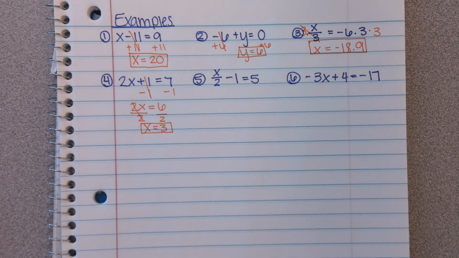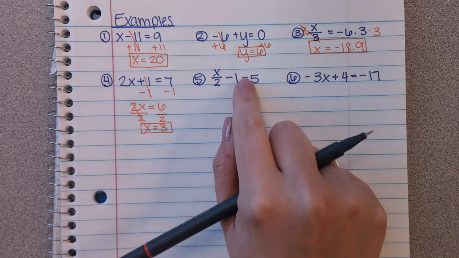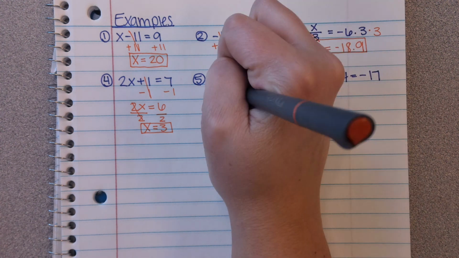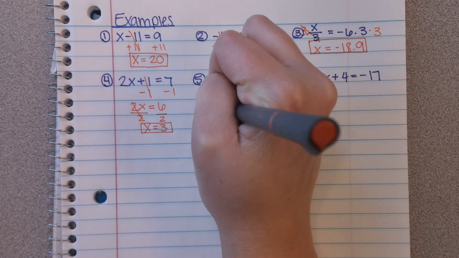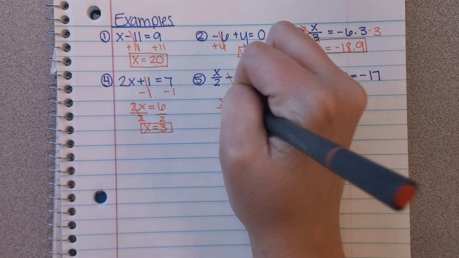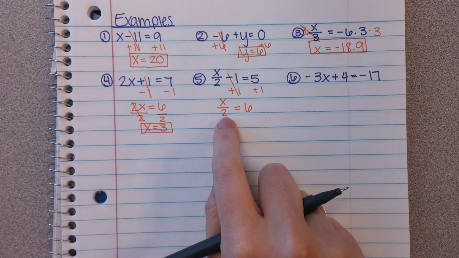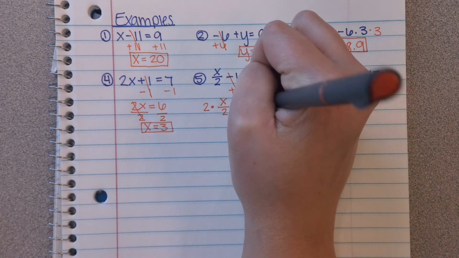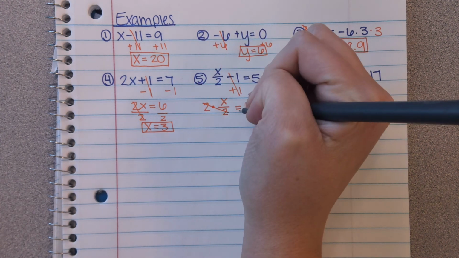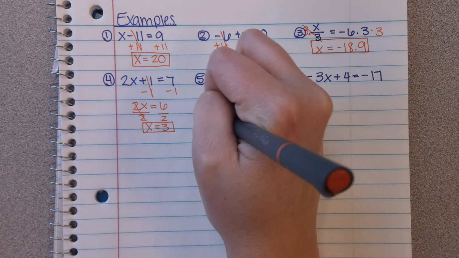Okay, number 5. Again, we do addition or subtraction first. So this negative 1, we're going to get rid of it by adding 1 to both sides. We have x over 2 equals 6. Then we're dividing by 2, so the opposite would be multiply by 2. These divide out, and we're left with x equals 12.